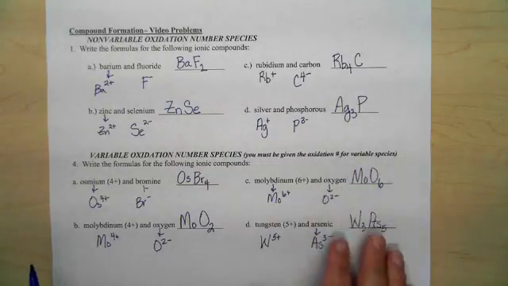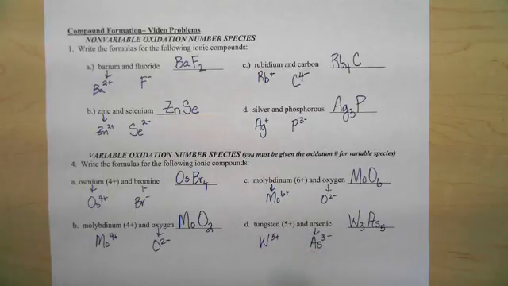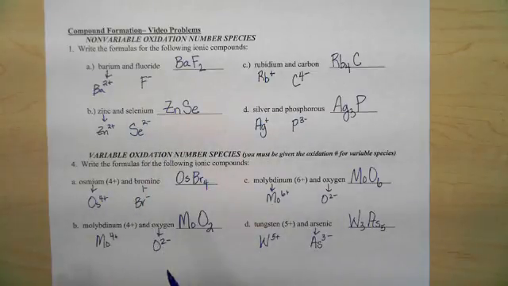So it doesn't matter what the subscripts are. They are strictly a function of the oxidation states that the species will be. Some are non-variable, some are variable. And remember, if they're variable, I have to tell you which one. And this is done one of two ways. This is the easiest way, where I just give you the oxidation number, or this is where the Roman numerals come into play.